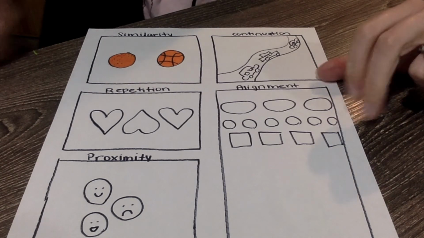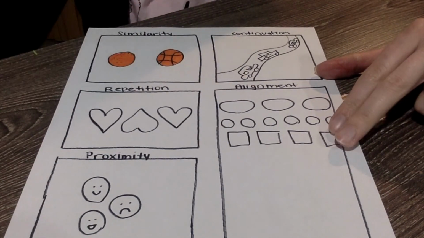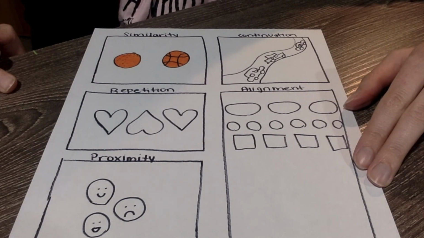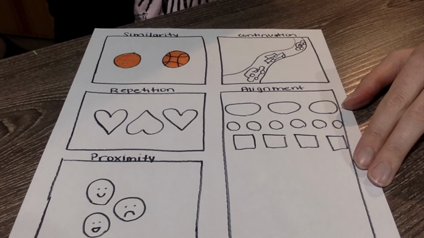All right guys, so that was five different ways to make unity in your artwork, and you can look at the examples on the screen or take a look at this and draw along with me.